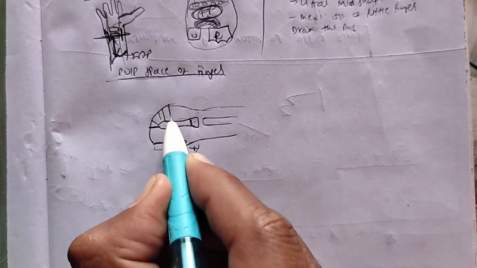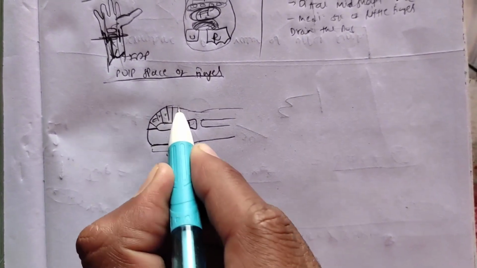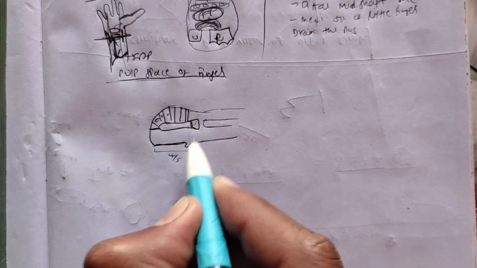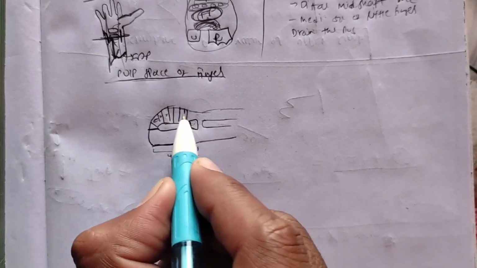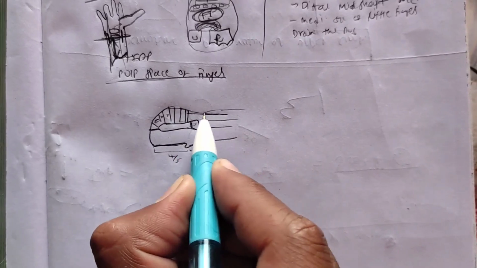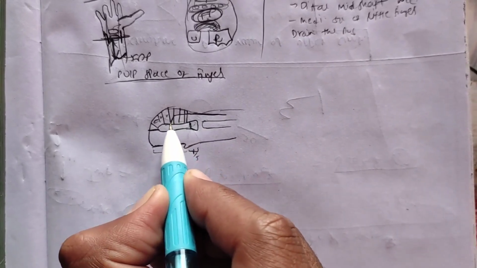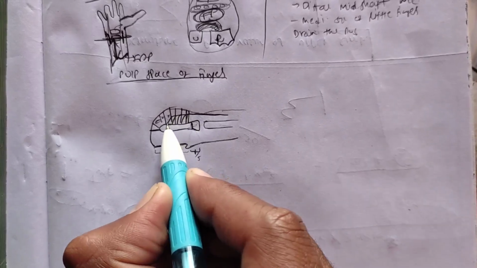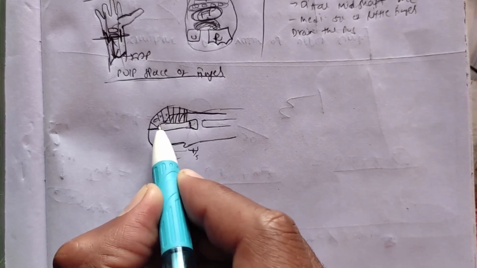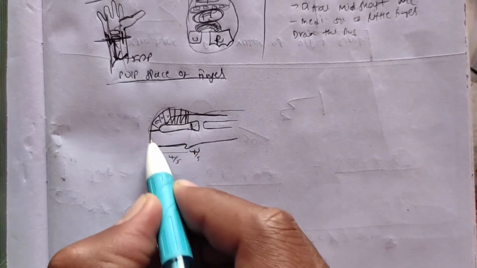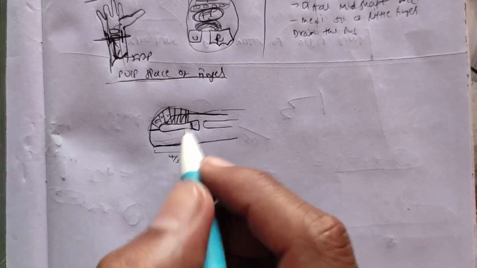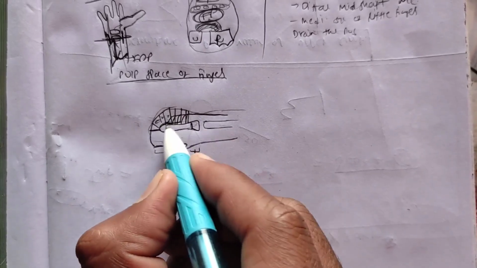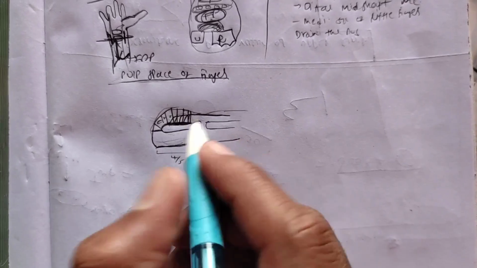These spaces are called pulp spaces, and they extend up to the 4/5 of the terminal phalanx. From here you get the digital arteries, which pierce these fibrous septa and supply blood to the terminal phalanx. The periosteum is there, and it supplies blood like this.